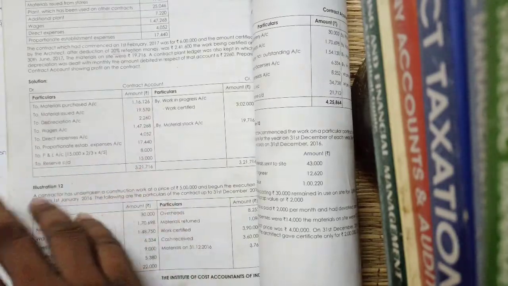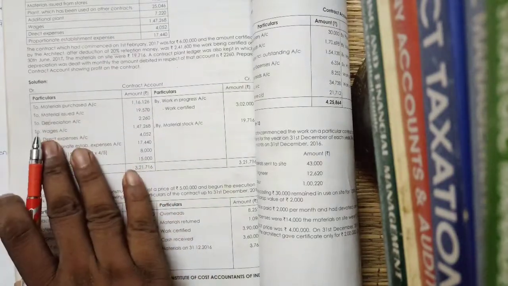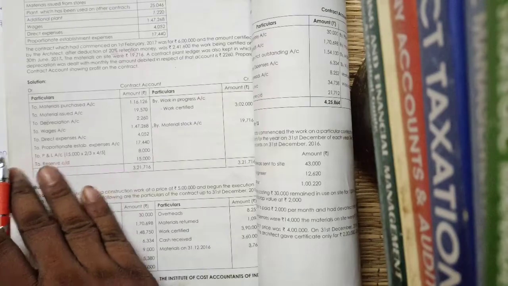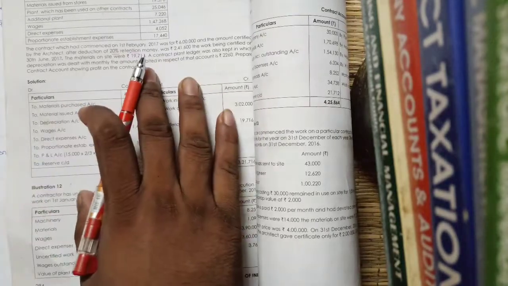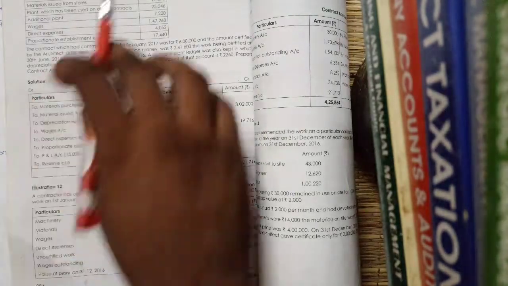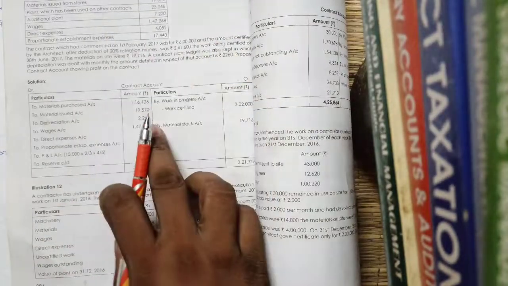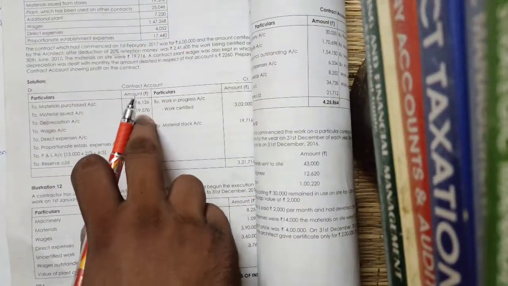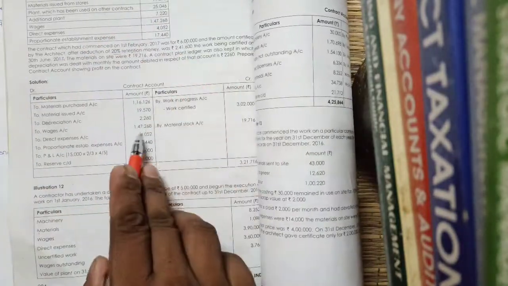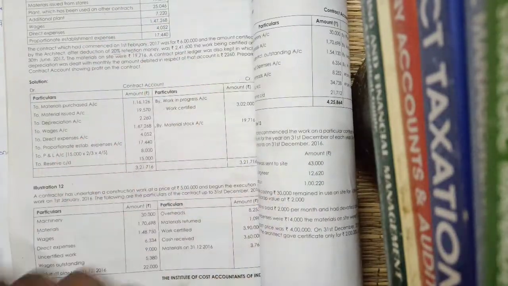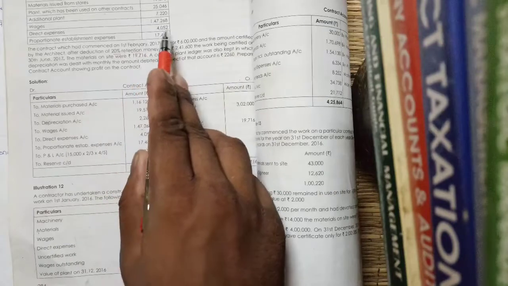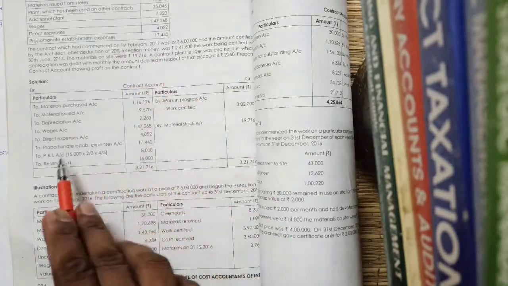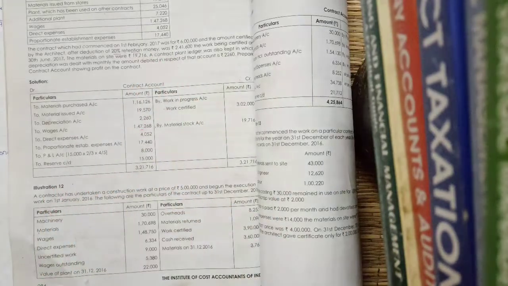We discussed illustration number 11 so far. Please refer to this institute material. Materials purchased, materials issued from stores 19,570, depreciation, wages, direct expenses 4,052, proportionate establishment.